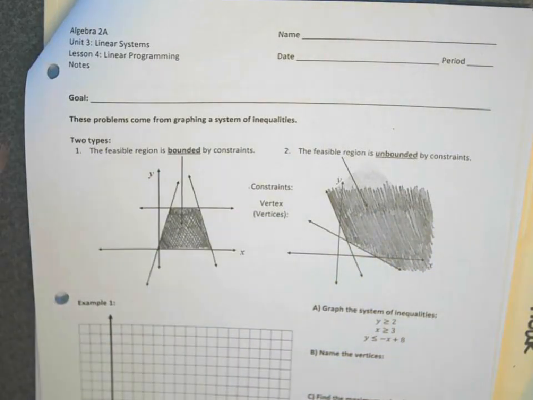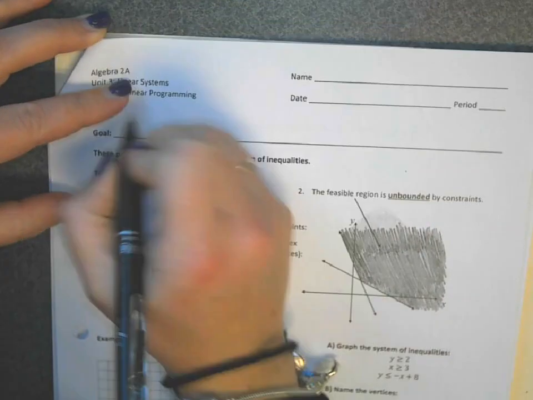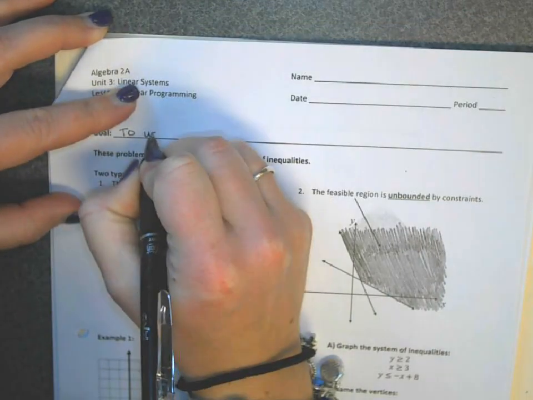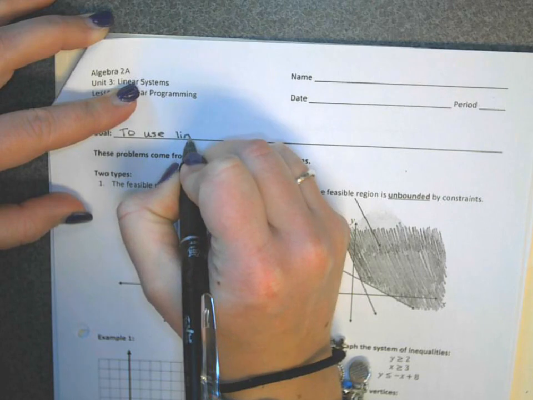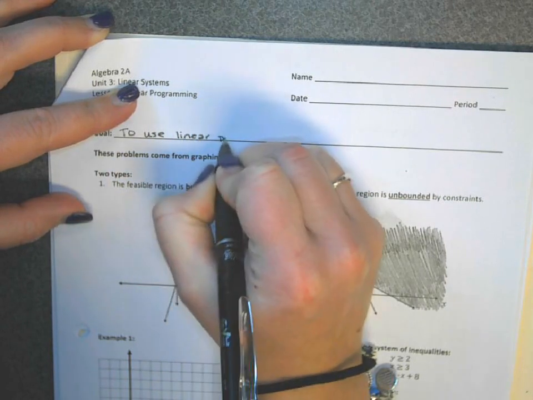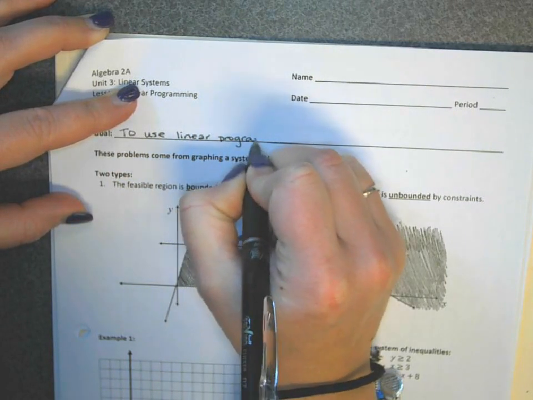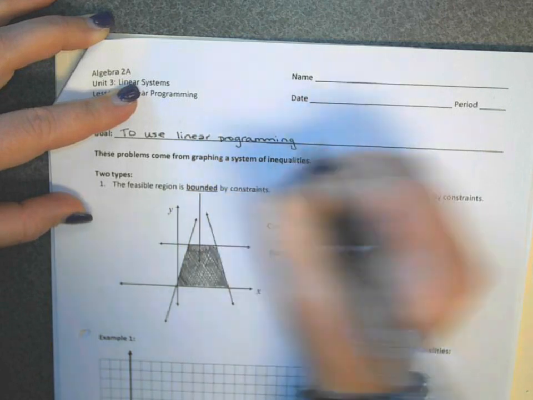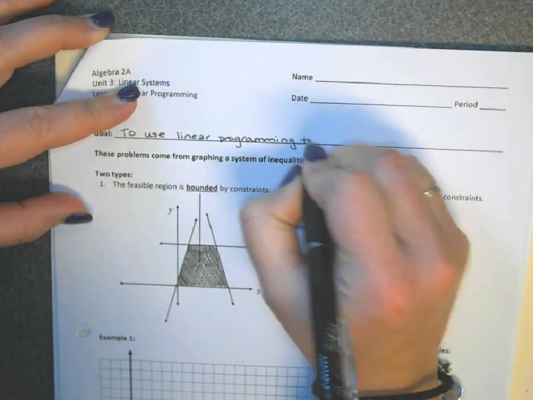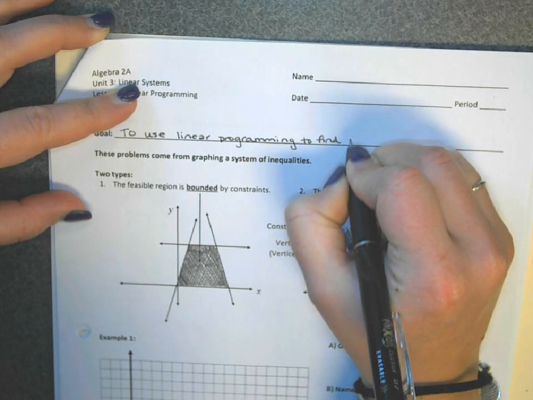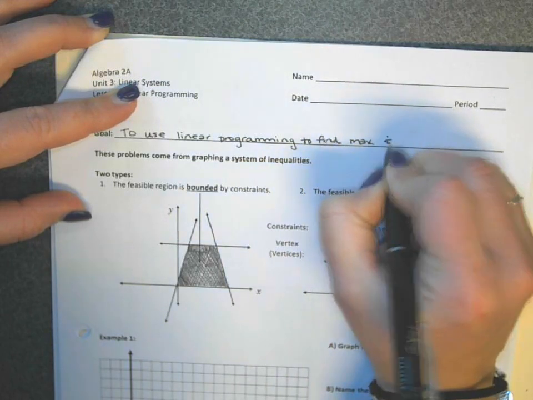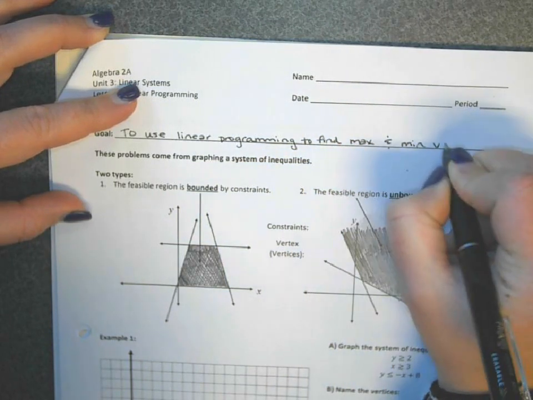So our goal for today is to use linear programming to find max and min values.